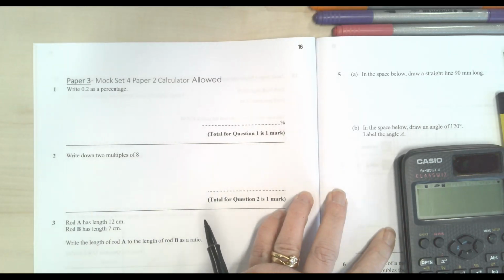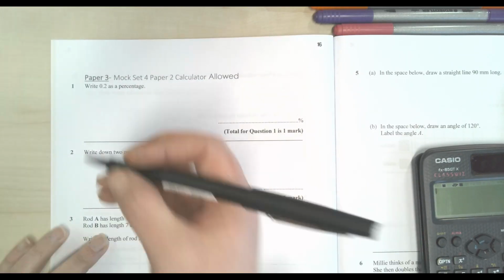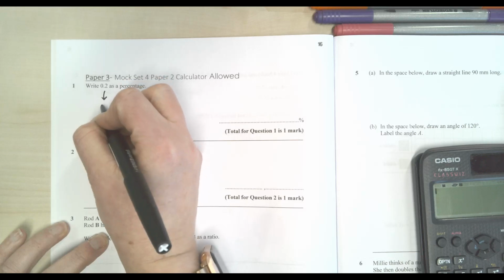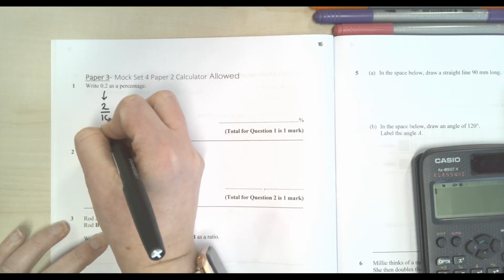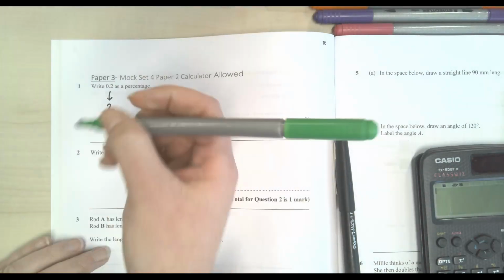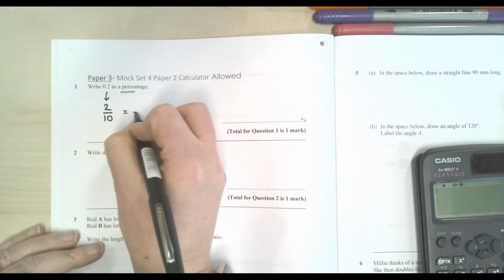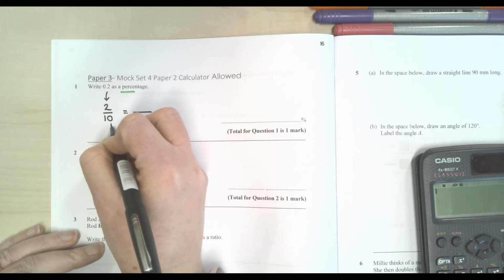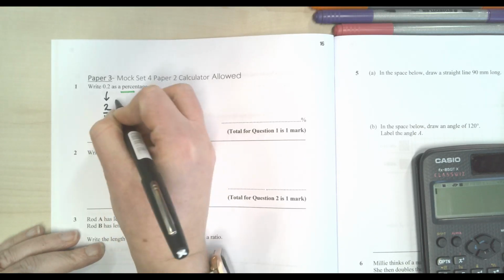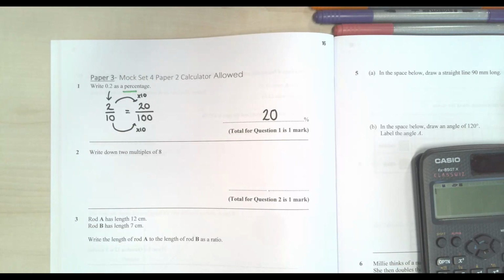So you can see here that you're asked to write 0.2 as a percentage. Well, I know that 0.2 is 2/10, and I also know that the percent part of the word percentage means per 100. So I'm now going to convert that into a fraction over 100. I've multiplied this by 10, so I'm going to multiply this by 10. So it's 20 over 100, which is then 20%.